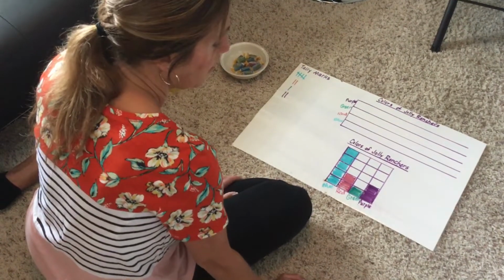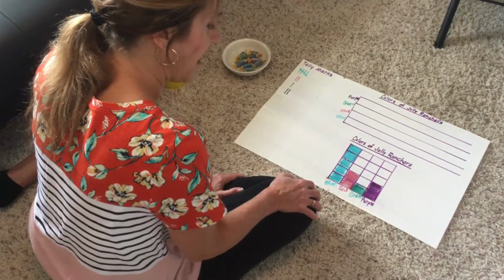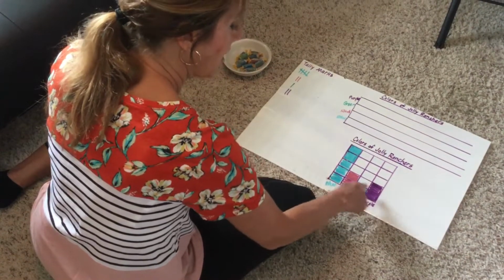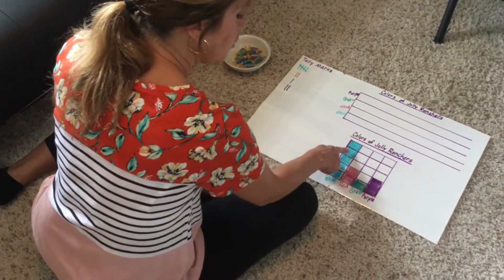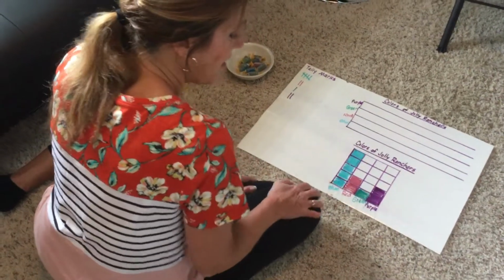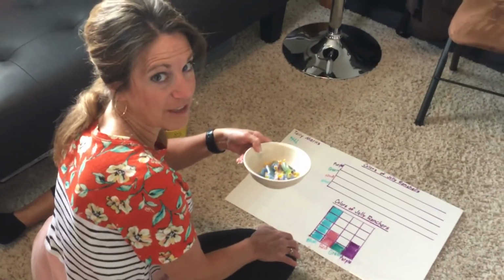How many Jolly Ranchers does Mrs. Burkert have altogether? How do you suppose you would figure that out? Count all of the boxes that are colored in. 1, 2, 3, 4, 5, 6, 7, 8, 9, 10. If I was in the classroom and had 21 of these, you know I'd share them with you.